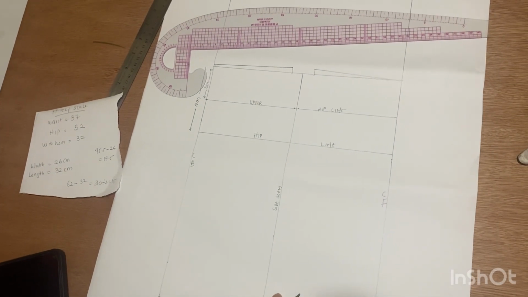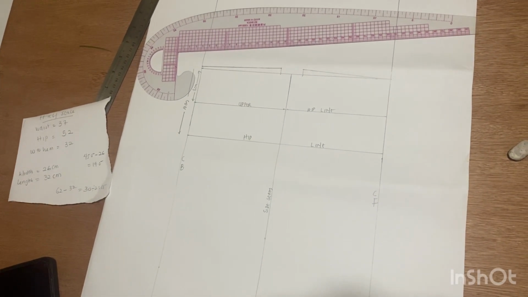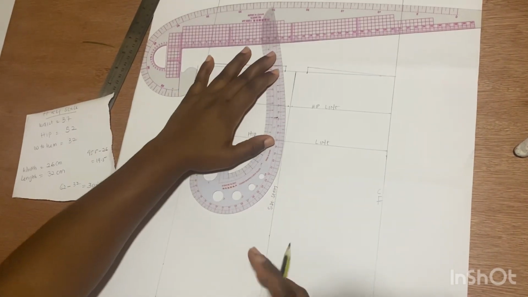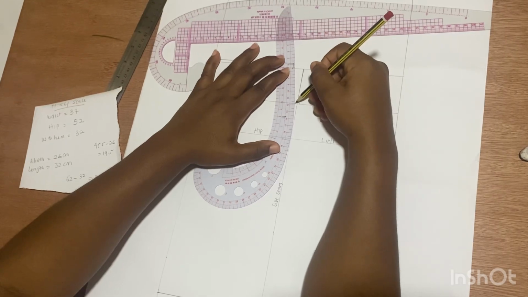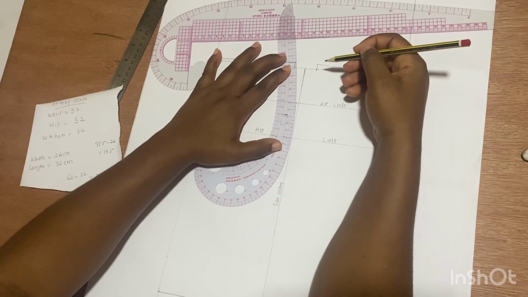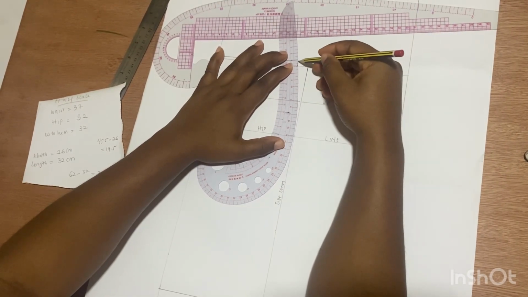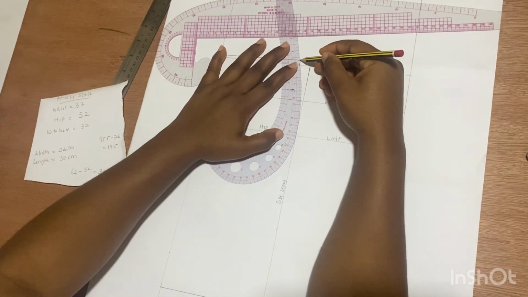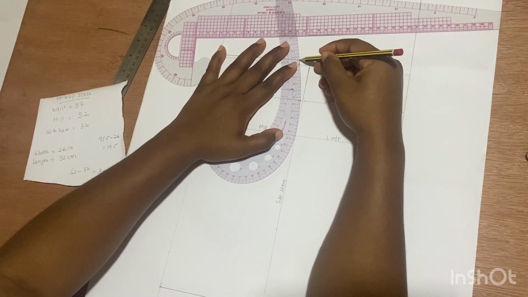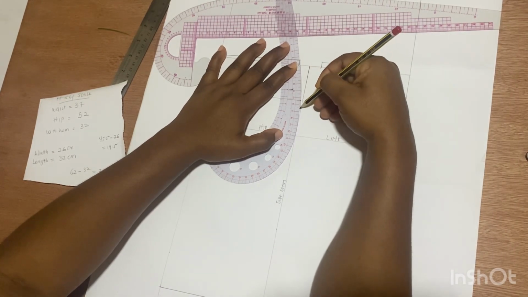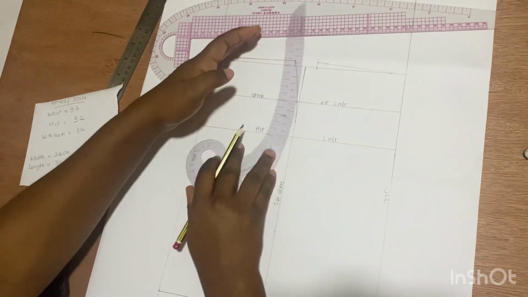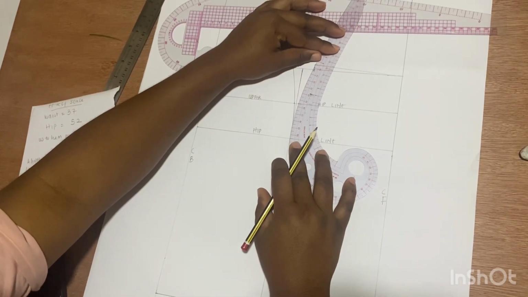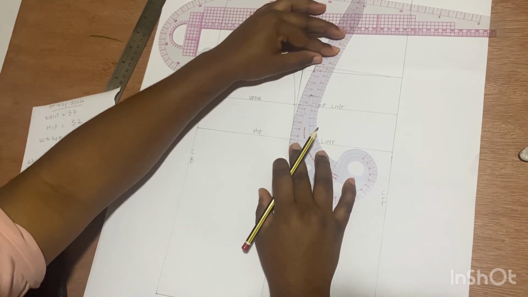Next is to connect, from the 0.75, passing through the 0.25. Make sure it touches the side seam line. It should stop before the hip line. Make sure it doesn't get to the hip line. You have to blend to nothing before the hip line. Flip the curve and connect the other part. Ensure it touches the 0.25 line. It must touch the line.